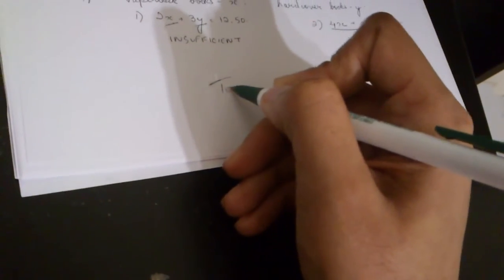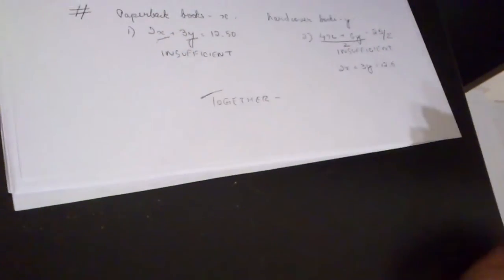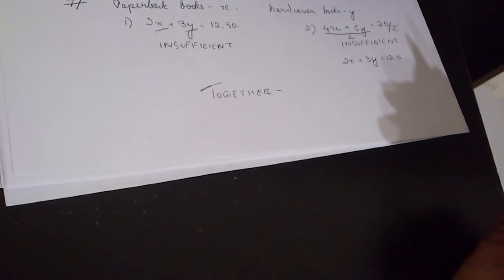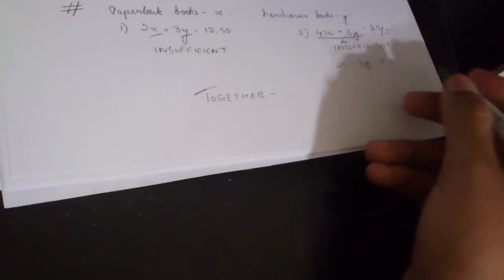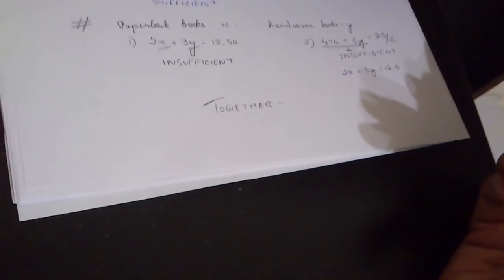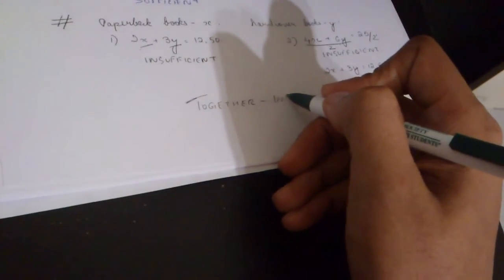So if I take them together, I still would not get any answer. I still would not be able to solve for x and y, because 2x plus 3y is equal to 12.5, and the same thing is repeated in both statements. So it's not giving us any extra information. So still it is insufficient.